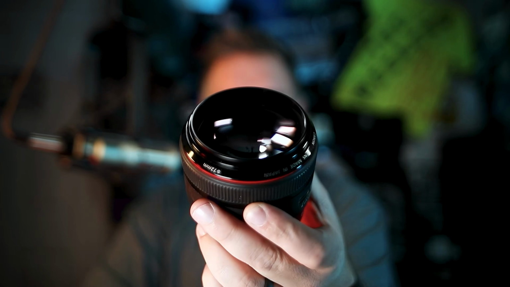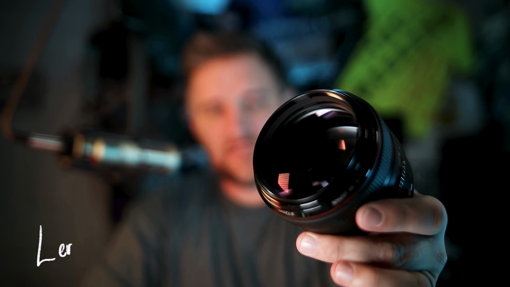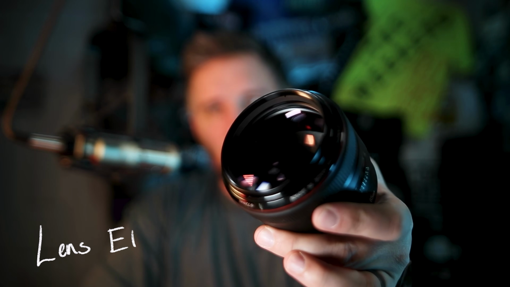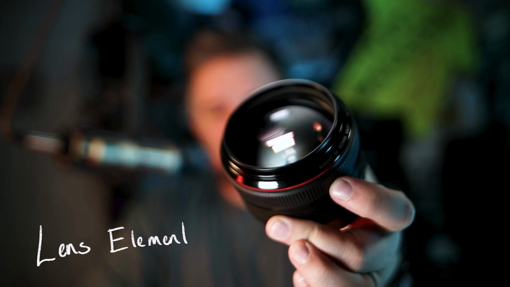Now, I'm not really going to go into the construction or physics of the inner workings of these lenses because it is insanely complex, trust me. But the one thing that you may need to know is that the circular glass components inside the lens are what's known as elements, right?